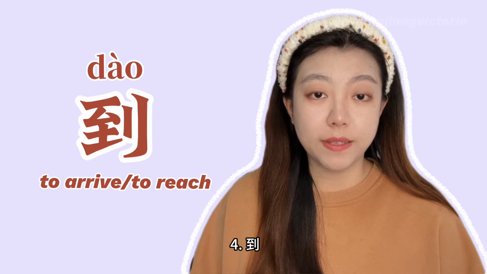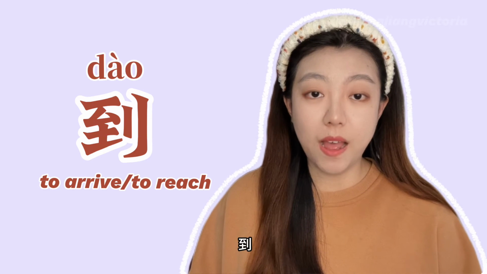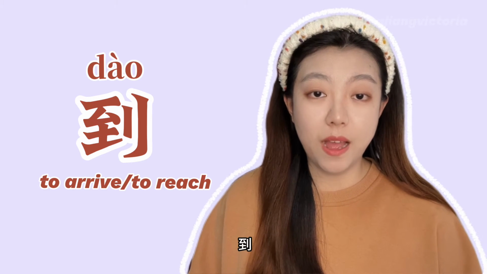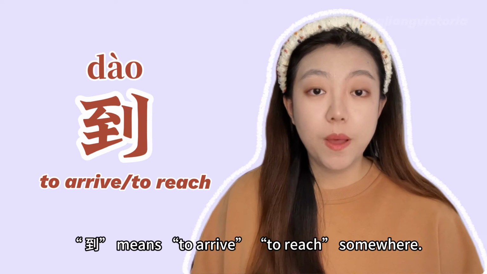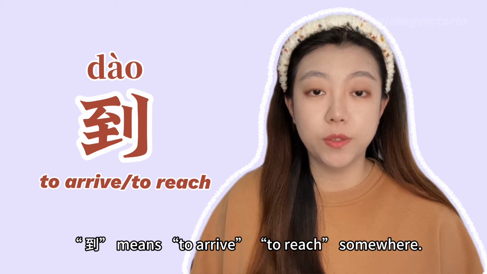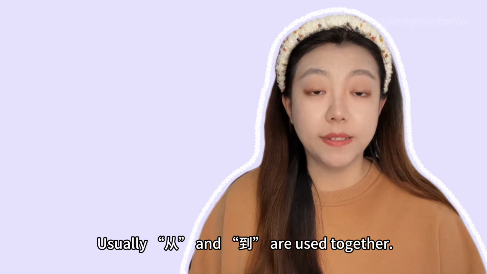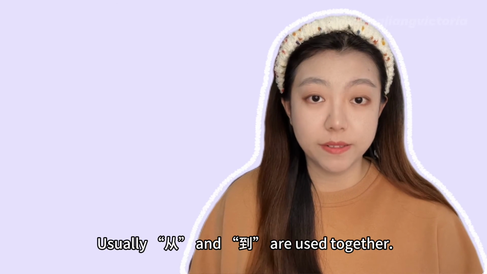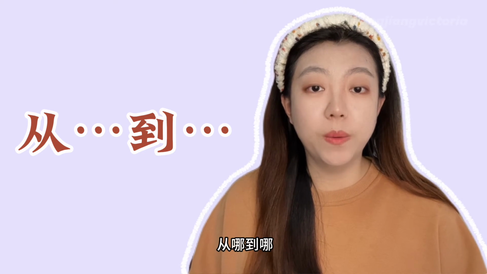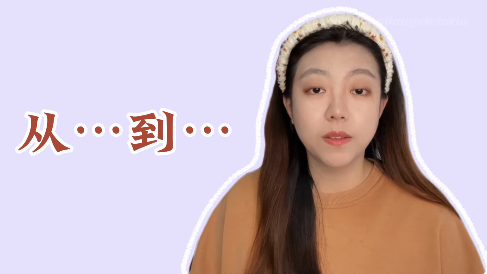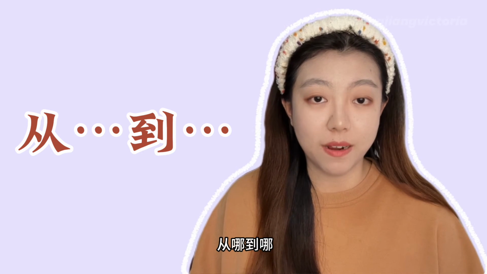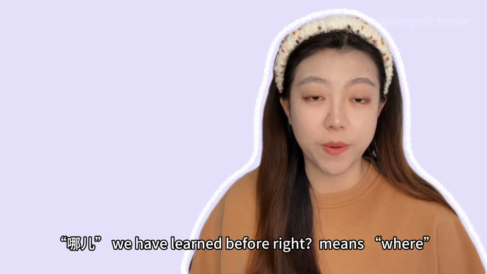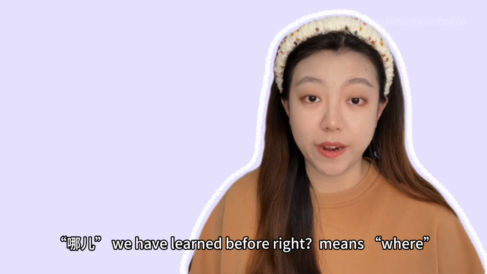Number four is 到. 到 means to arrive, to reach somewhere. Usually, 从 and 到 are used together. That is, 从哪儿到哪儿. 哪儿 we have learned before, right? Means where.